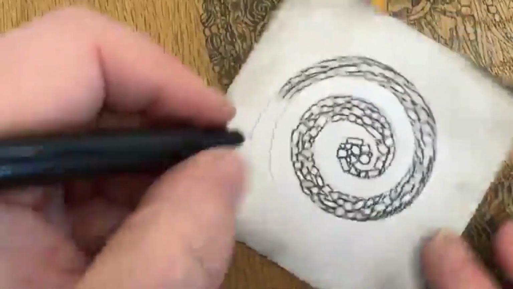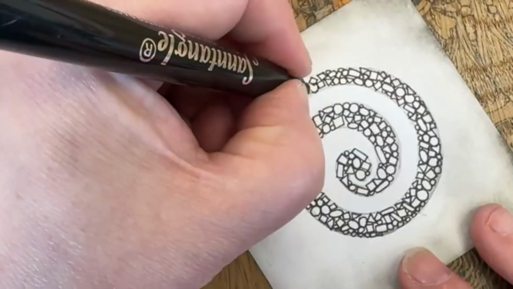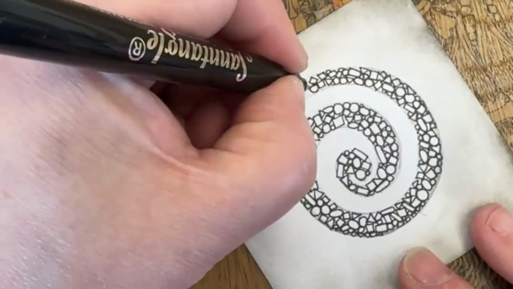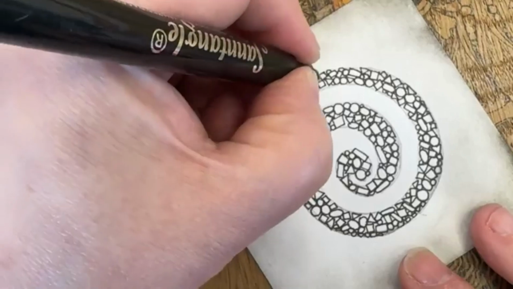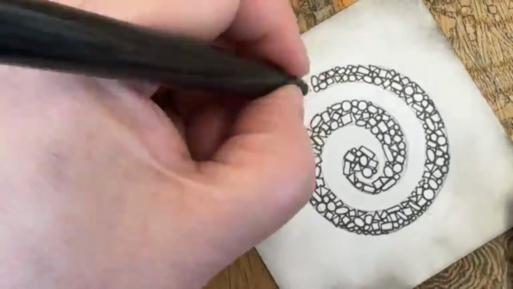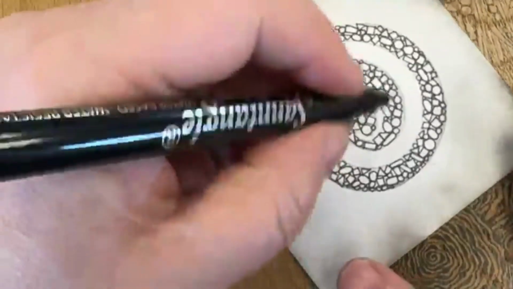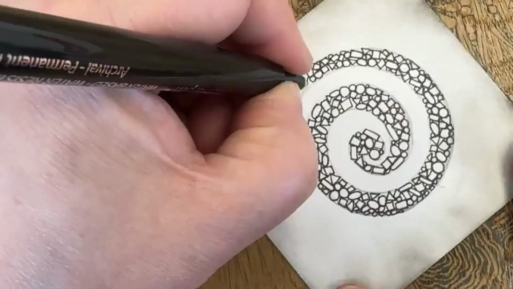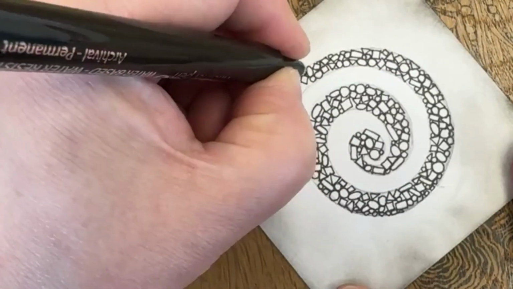Filling it in. This would look nice in different colours as well, wouldn't it? You could, I don't know, go bubbles first and leave gaps, and then go in with a different colour with the squares.